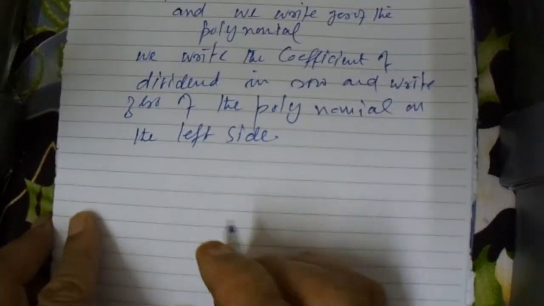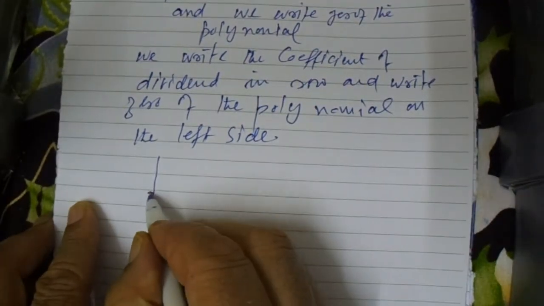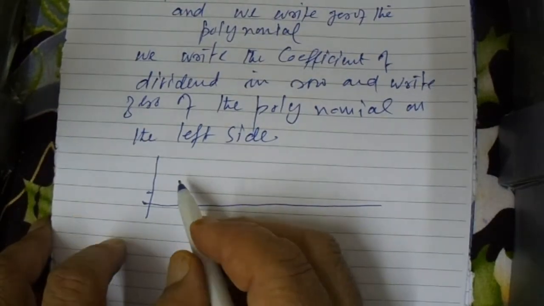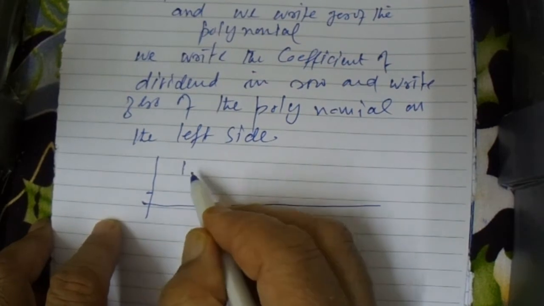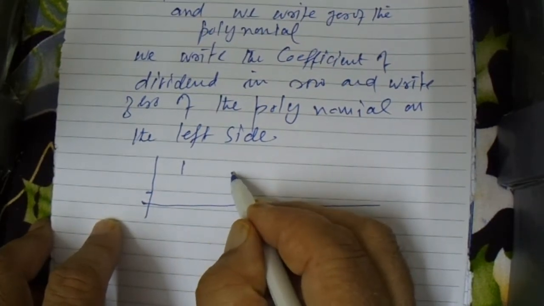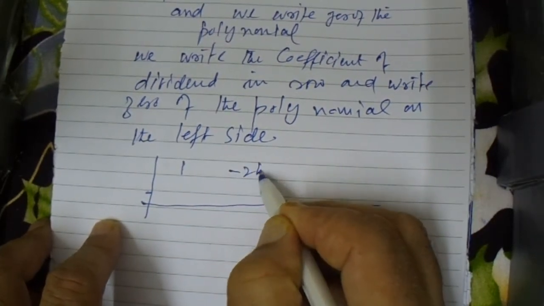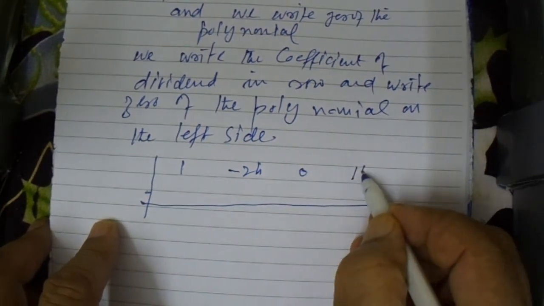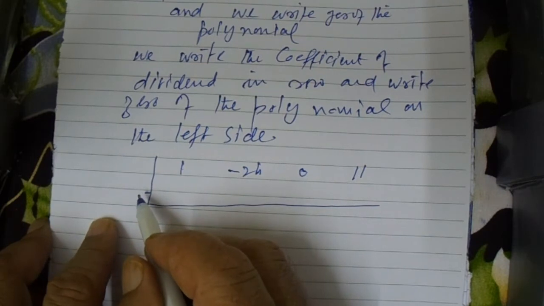Now the first coefficient, the coefficient of x³ is 1, we write 1, the coefficient of x² is minus 2h, and x is 0, this 0, and the constant term is 11. Now the zero of the polynomial is 1.